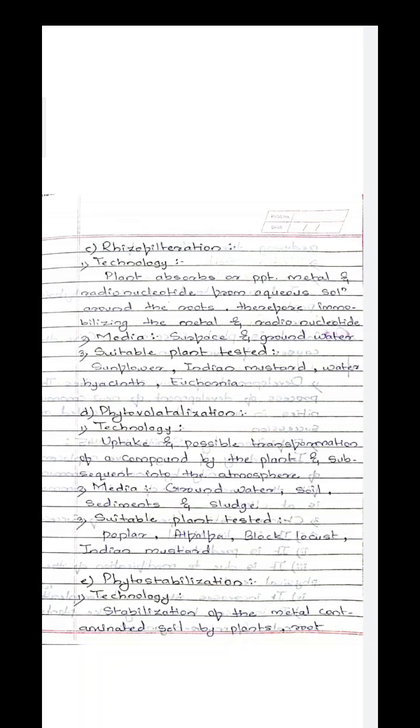That's why these metals should be immobilized, and they should be helpful in reducing the mobility of the heavy metals in water, that is in surface as well as in groundwater.